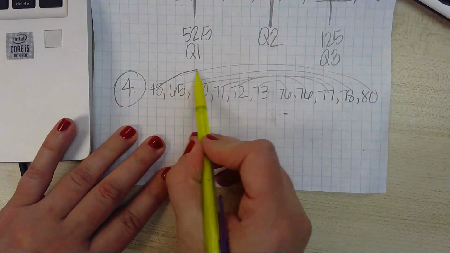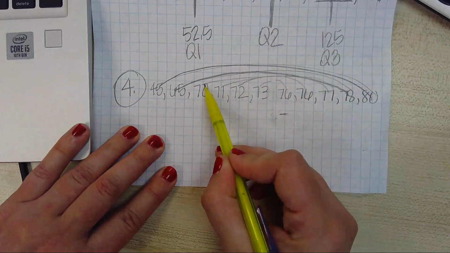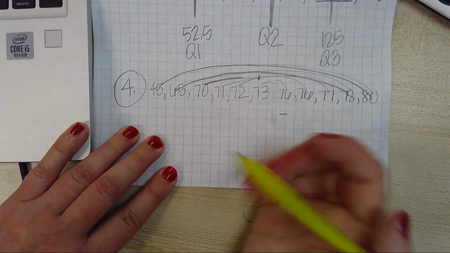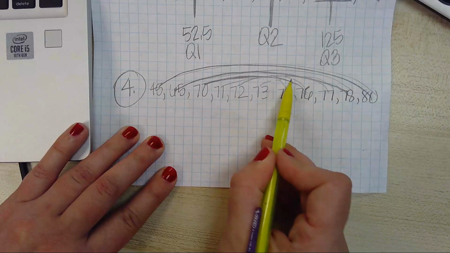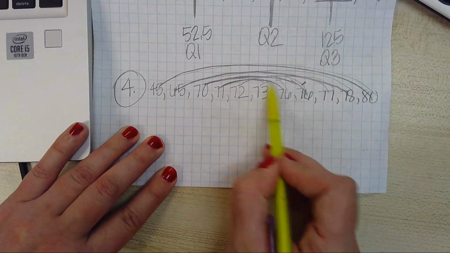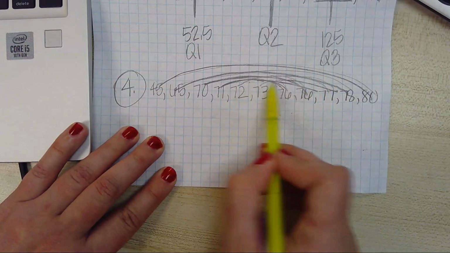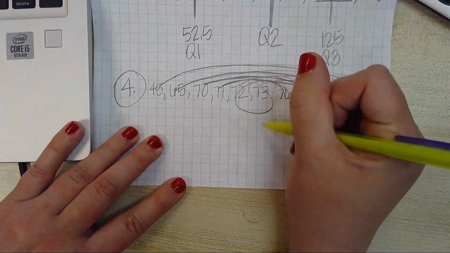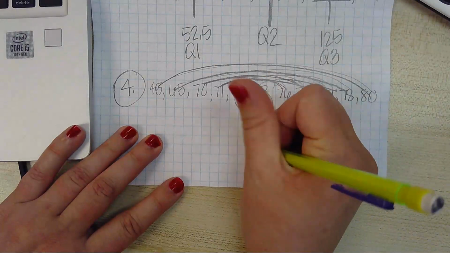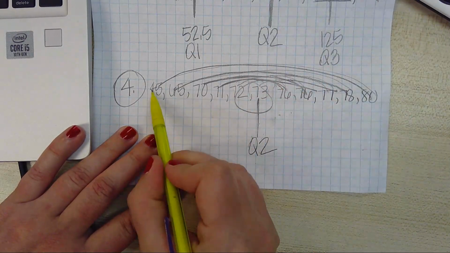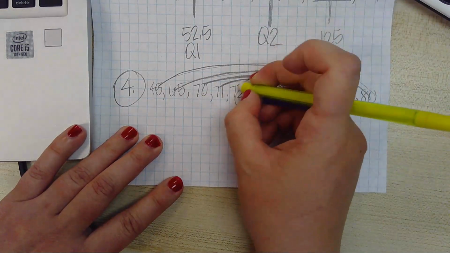When it gets to longer data sets, it's easy to make simple mistakes. Yep, that's what got me. There we go. You missed 77. 73 is my middle. Oh, so 73 is Q what? 2. 1, 2, 3, 4, 5 on this side. 1, 2, 3, 4, 5 on that side. Okay, so we're good now.